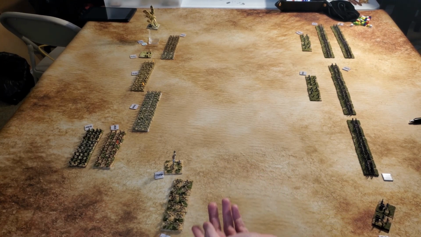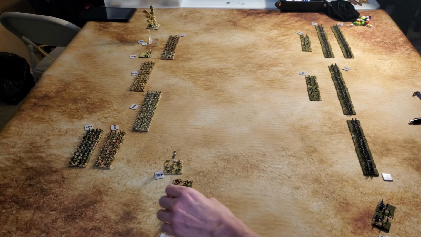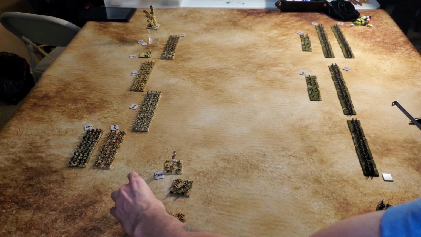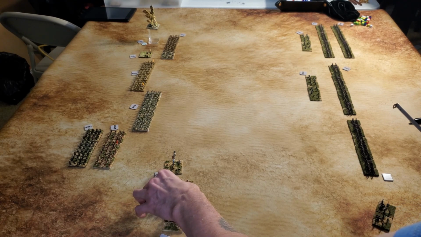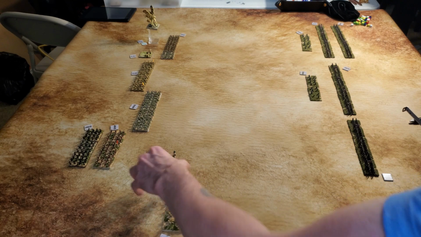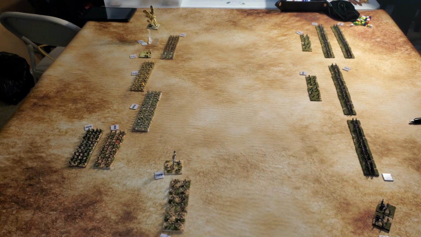So for example, if these whites had moved at that charge pace and did not contact the enemy, they may become disorganized. However, in this situation, the giant is treated as a single creature or single stand, so there's no chance of him becoming disorganized. It's just him running out there. He's not shoulder to shoulder with hundreds of other troops.